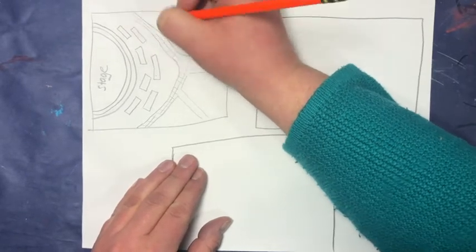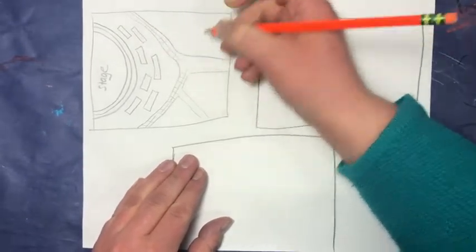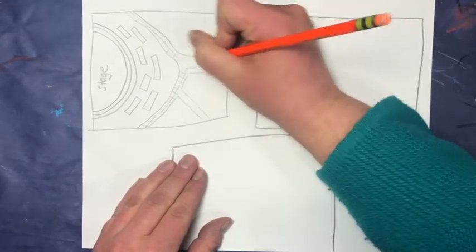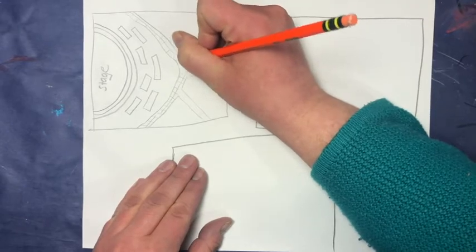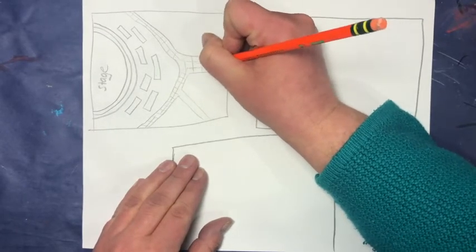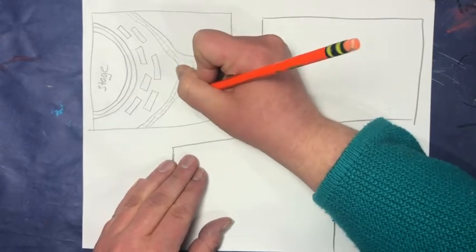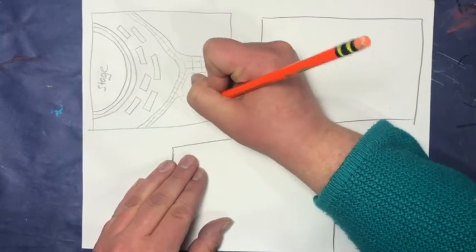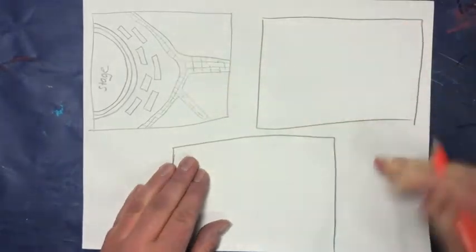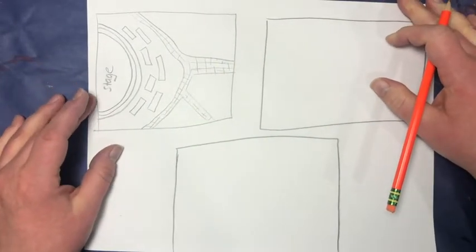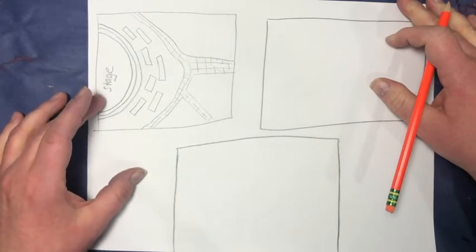So I'm just adding some lines. Okay, so there is my walkways in this one. Now, I need to add a couple more things.